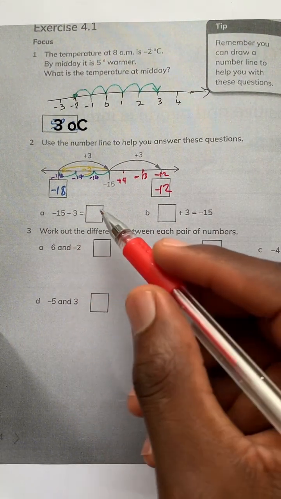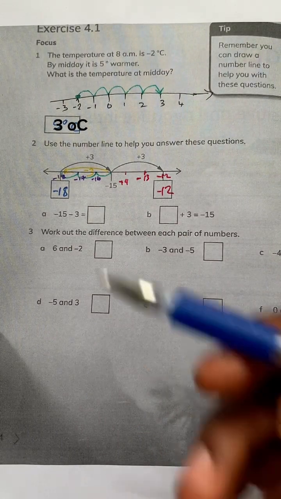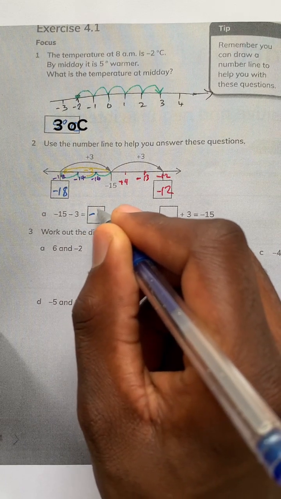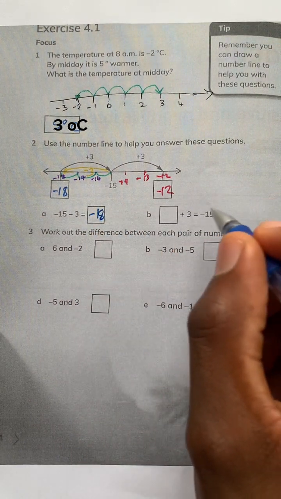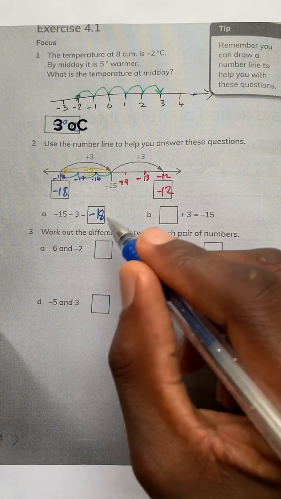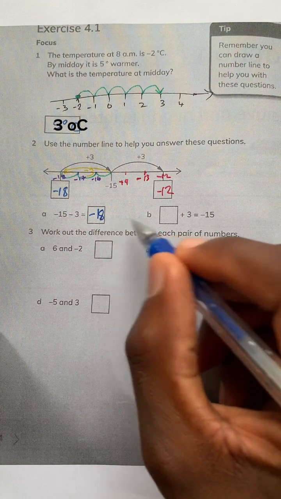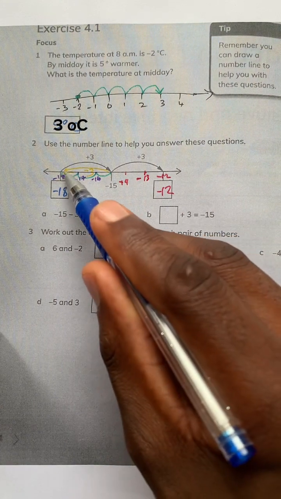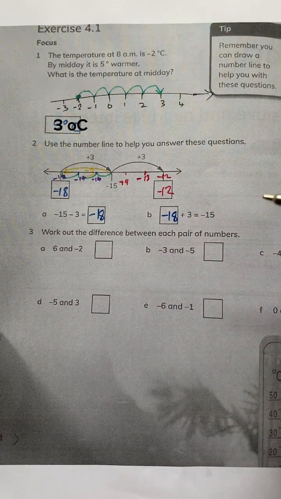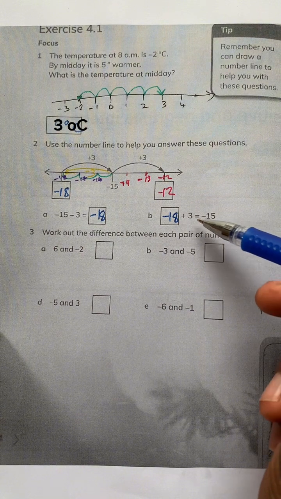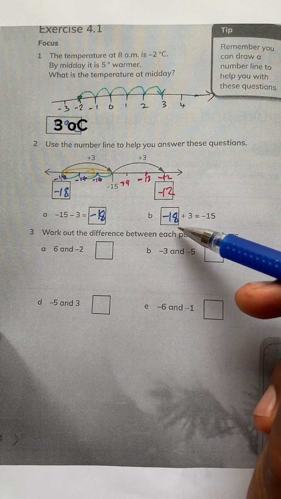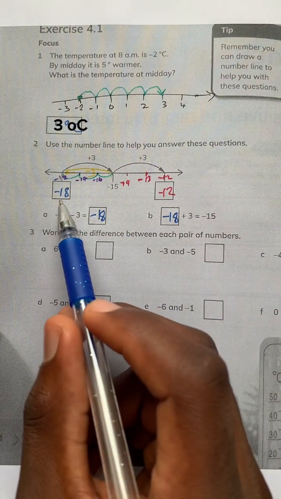So minus 15 minus 3, to put the answers in the empty spaces, gives us minus 18. In this one, minus 15 plus 3, the opposite is minus 18 plus 3 gives us minus 15. Why? Because to get to minus 15, we've moved 3 places to the right of a certain number, which is the one we calculated here.